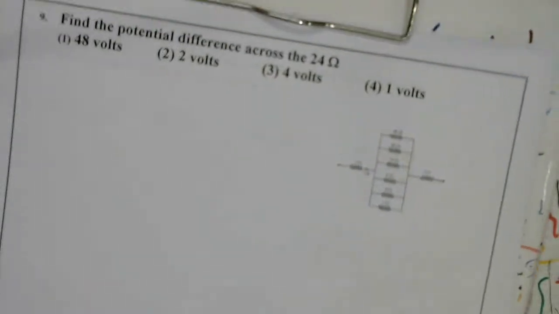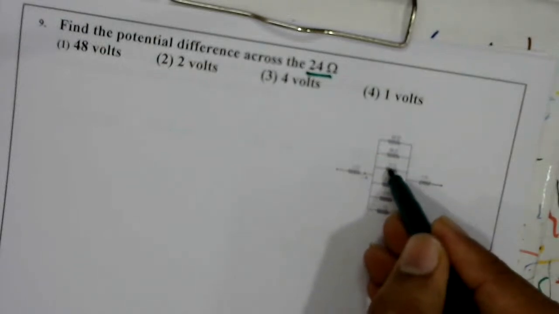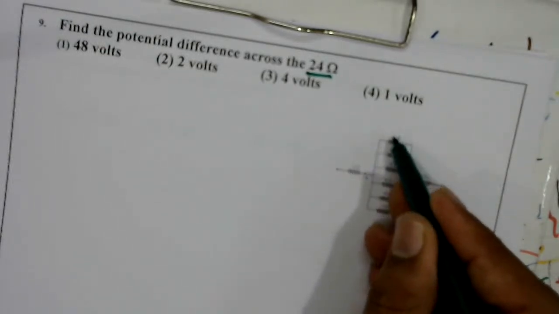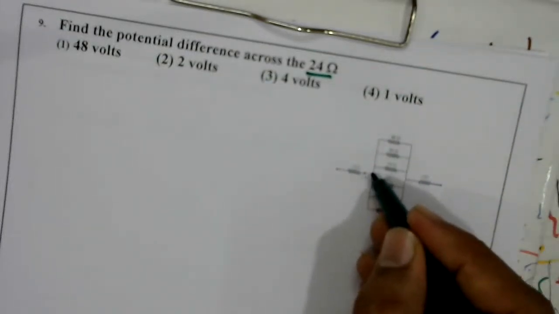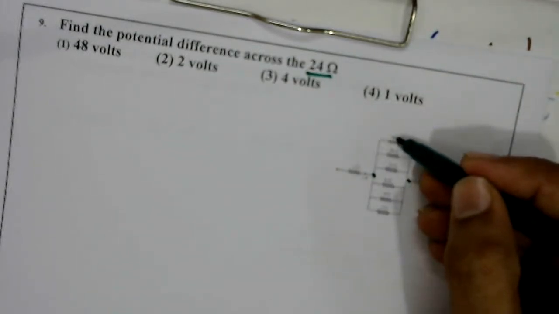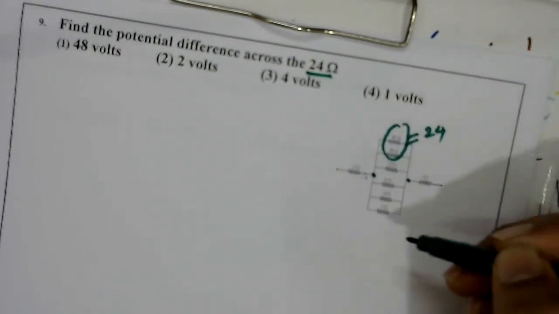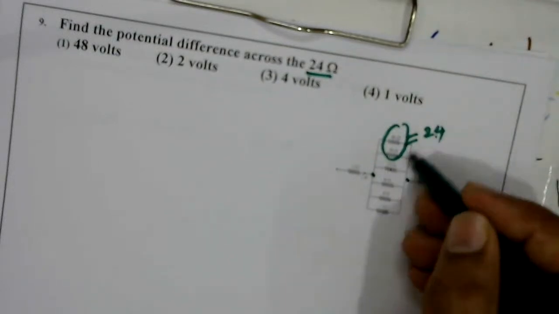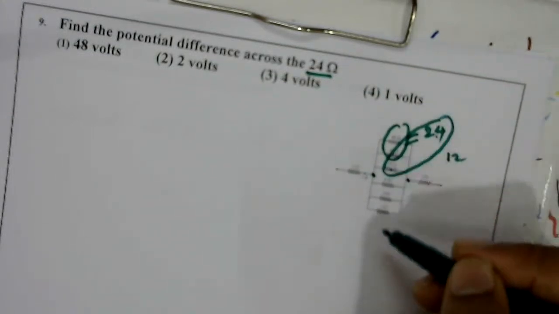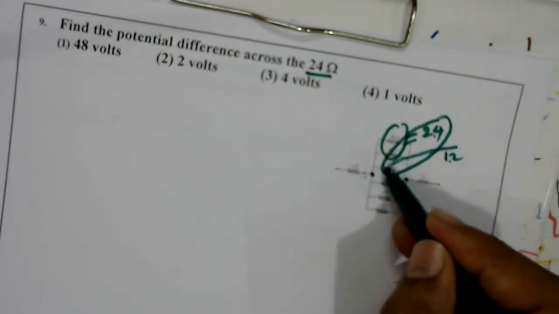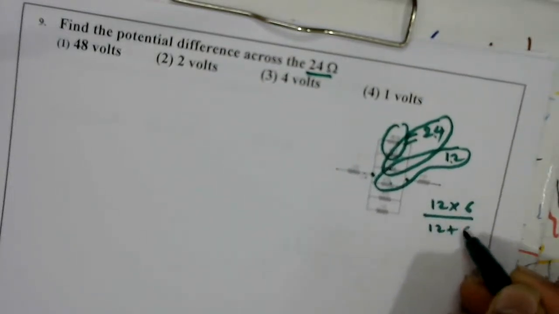Next, question number 9. Find the potential difference across 24 volt. Where is 24? 24 is at this point. All are in parallel, so the potential across all these resistances is the same. Now let's calculate the equivalent of this one. 48 and 48 are parallel; simplifying these two, we get 48 by 2, that is 24. Now it is 24 and 24, again parallel. 24 by 2, we will get 12, because they are identical. Now 12 and 6 are parallel. We can write 12 into 6 upon 12 plus 6.